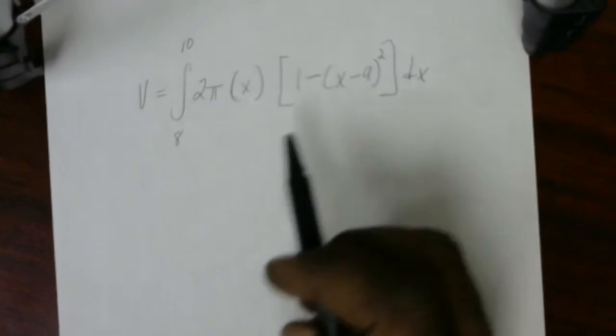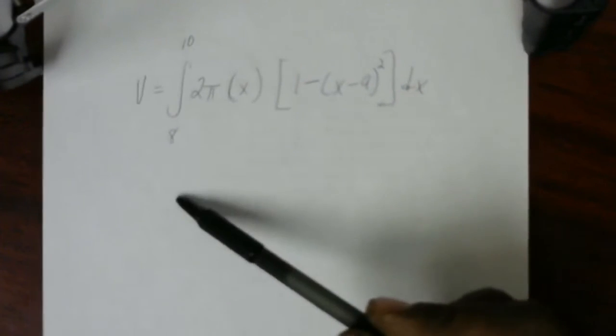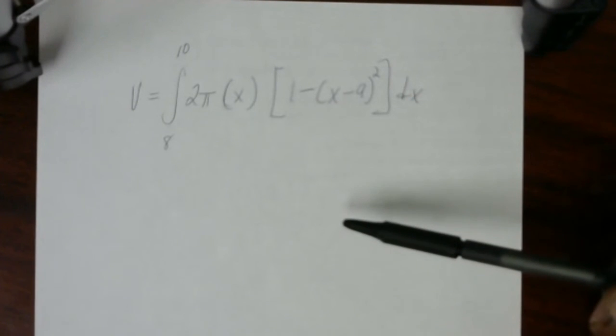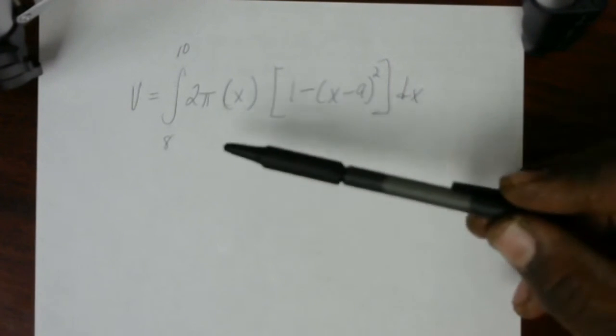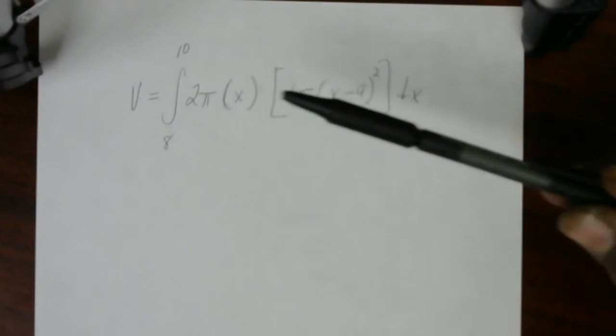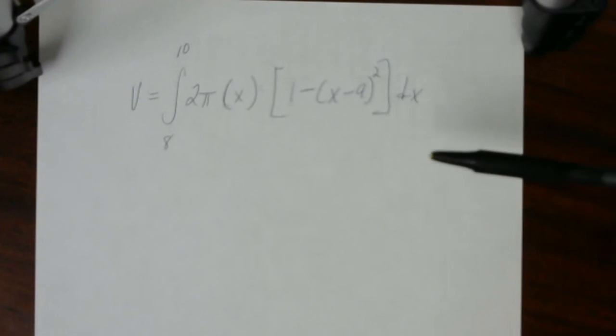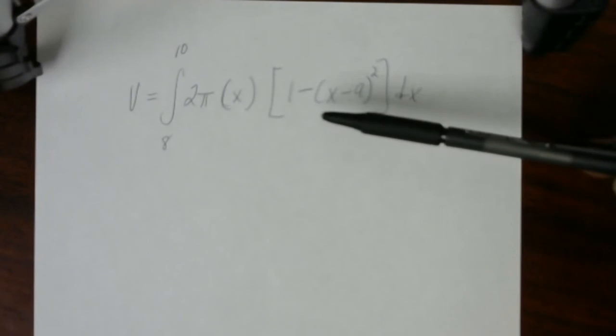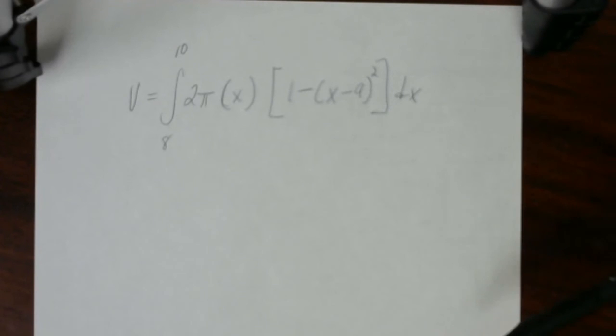All right, and this is what we're going to integrate by using the calculator. But any questions on how this function is set up? We have our limits. We found the limits in a couple ways. We found the limits analytically. We also found the limits using the zero function on the calculator, and we were given the function expressed in terms of x.